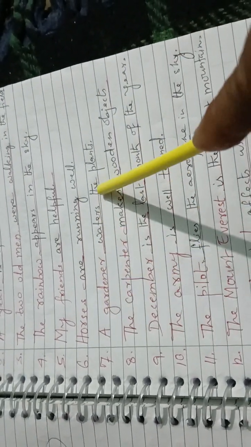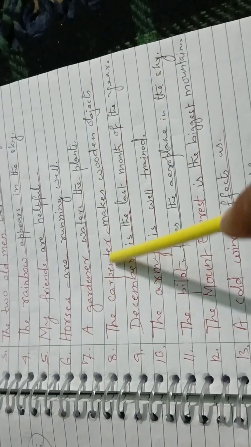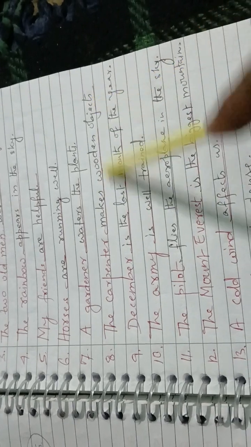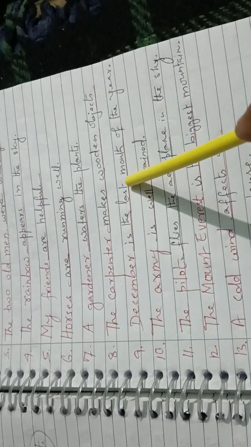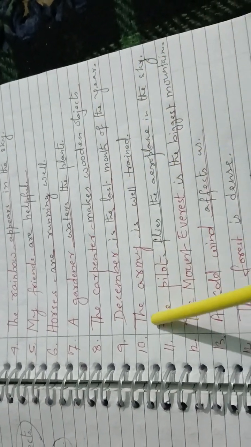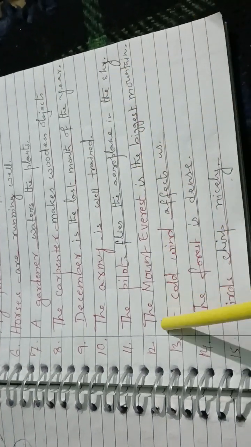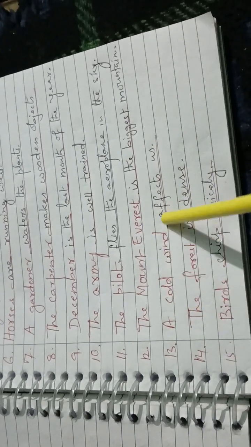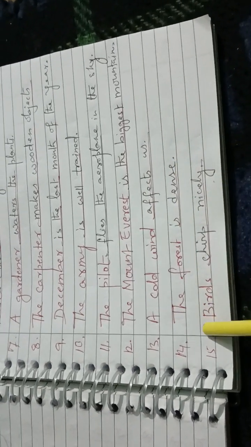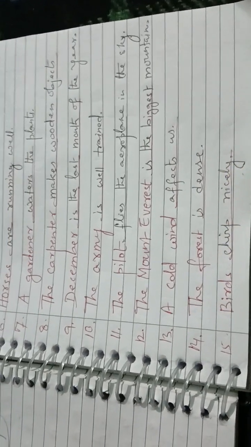A gardener waters the plants. The carpenter makes wooden objects. December is the last month of the year. The army is well trained. The pilot flies the aeroplane in the sky. The Mount Everest is the biggest mountain. A cold wind affects us. The forest is dense. Birds chirp nicely.